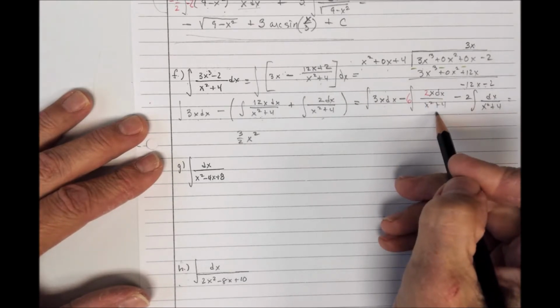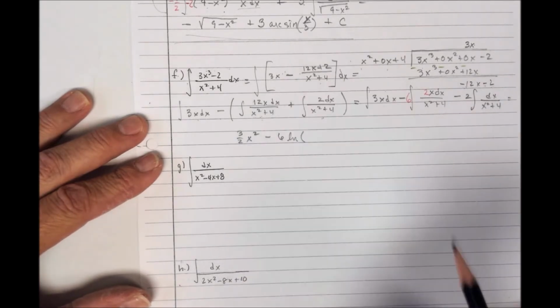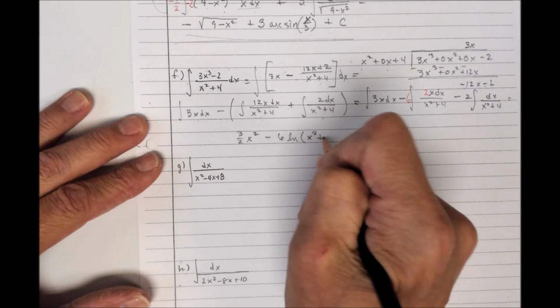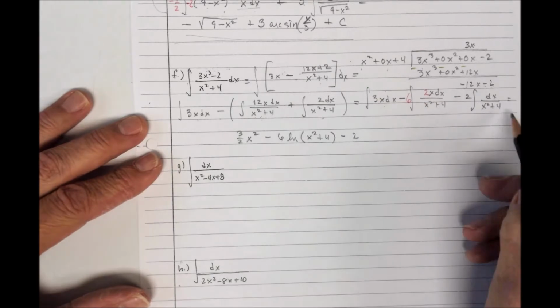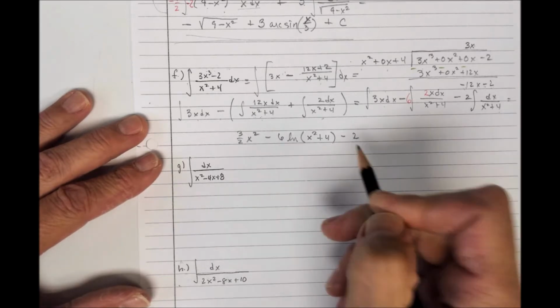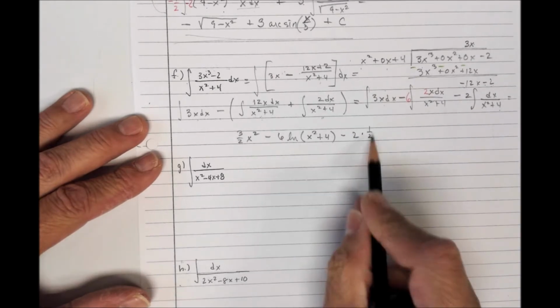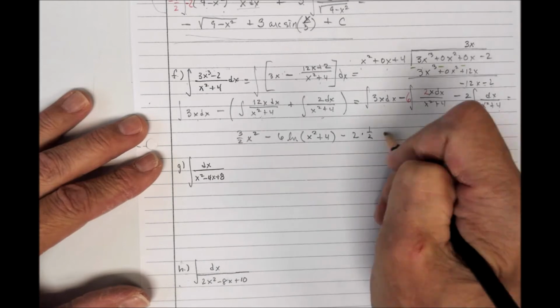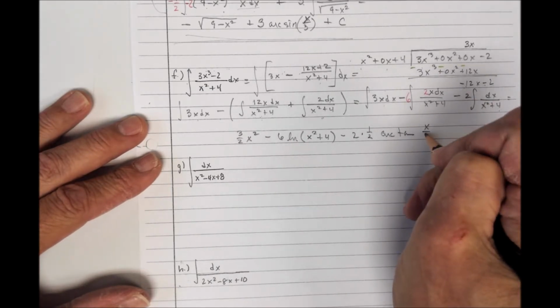It's always non-negative. So I'm going to write minus 6, the natural log of the quantity, not the absolute value, because it's always positive. And then here I'm going to write minus 2. Now notice here that my a squared is 4, so that means a is 2, so it starts out as 1 over a, so times 1/2. Now notice what happens here, right? The arctangent of u over a, that'd be x over 2 plus a constant.